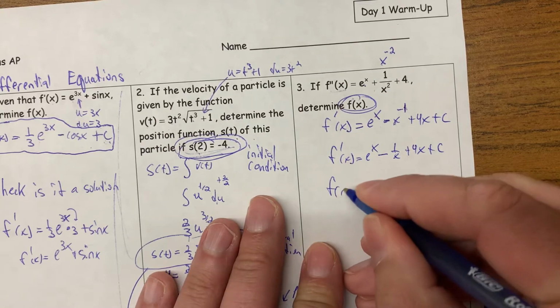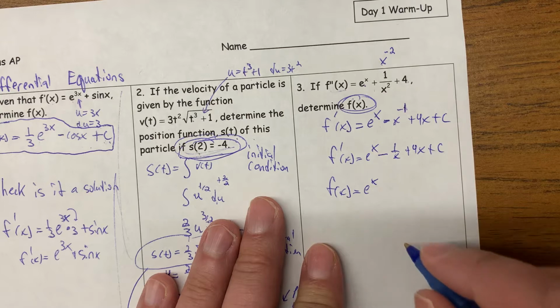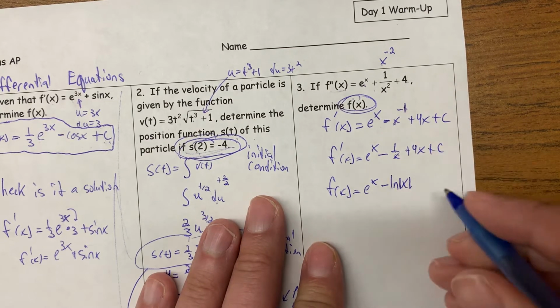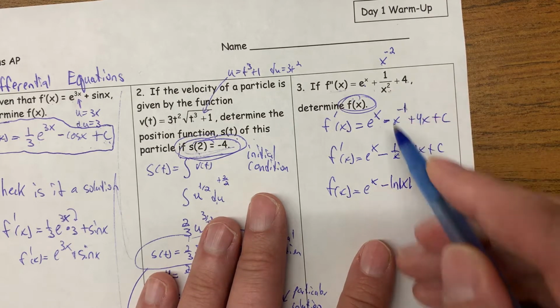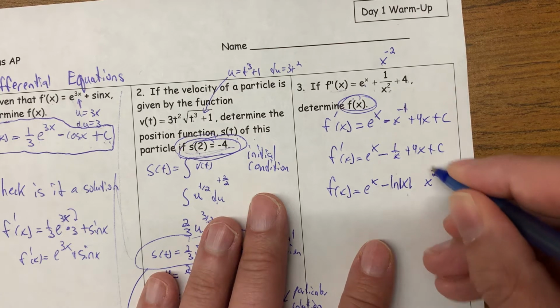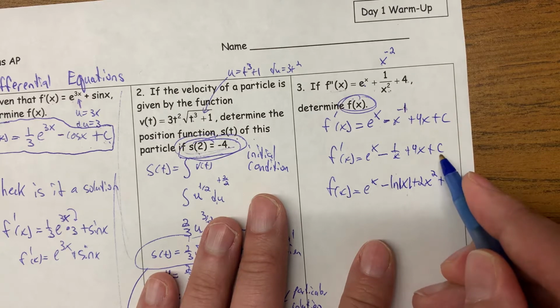So f of x equals the integral of e to the x, which is e to the x. The antiderivative of 1 over x is natural log of absolute value of x. Be careful, not a power rule one. This one that looked very similar to it was a power rule, but 1 over x is a special one, that's natural log. Here we need to raise the power by 1 and divide by the power. And c is a constant.